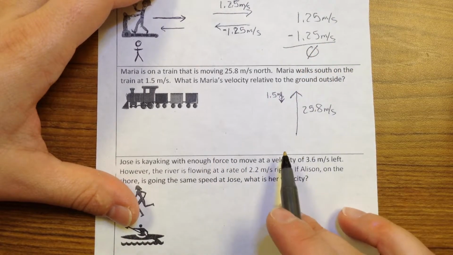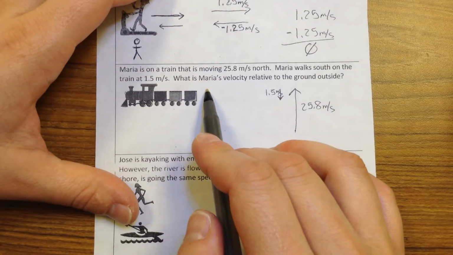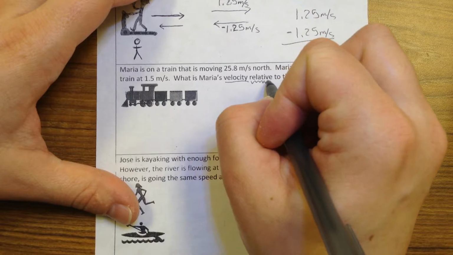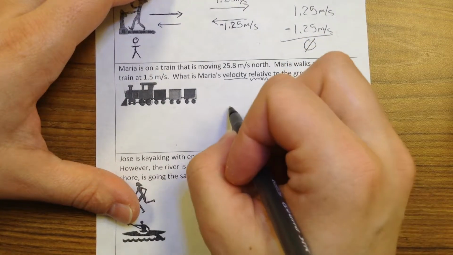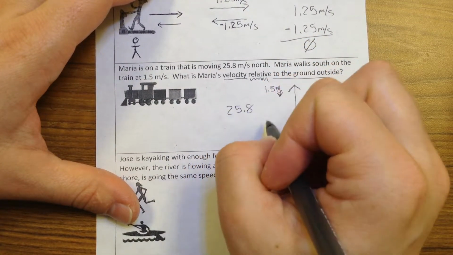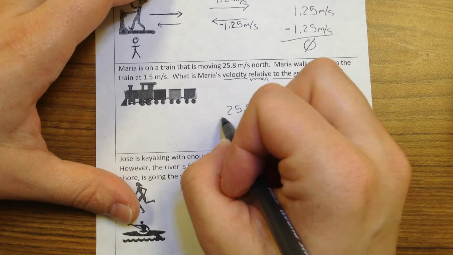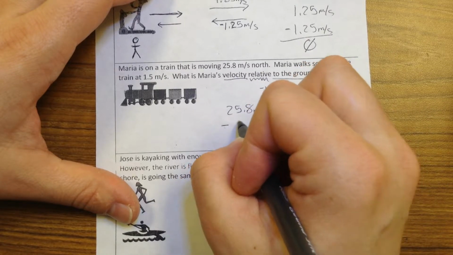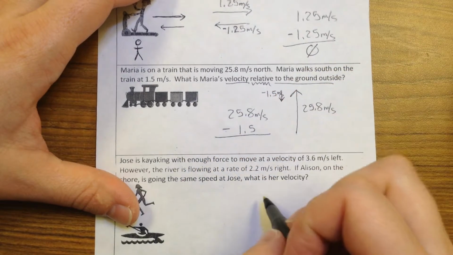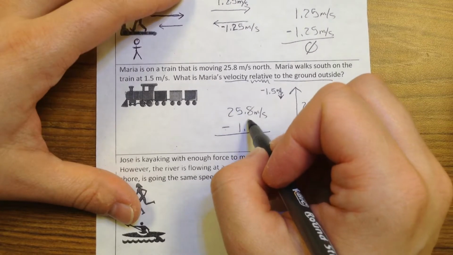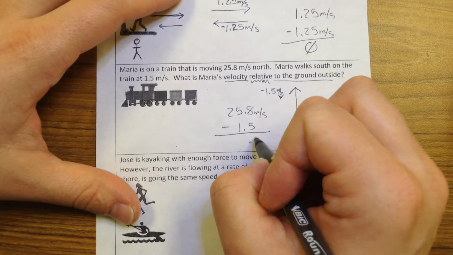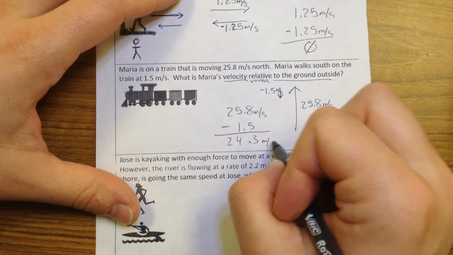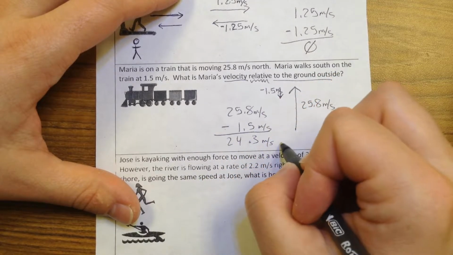Okay? Opposite directions. I want to know Maria's velocity relative to the ground. So, velocity relative to the ground outside. 25.8 north. We'll make that one positive. So we're going to make the 1.5 negative because it's going the opposite direction. All right. 25.8 minus 1.5 gives us 24.3. We end up with 24.3 meters per second north.